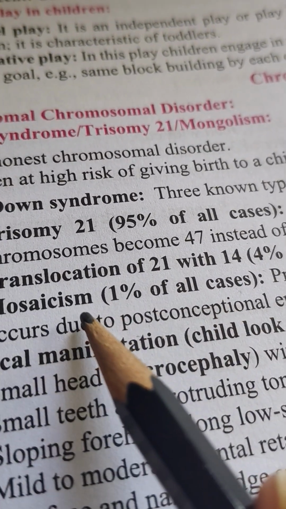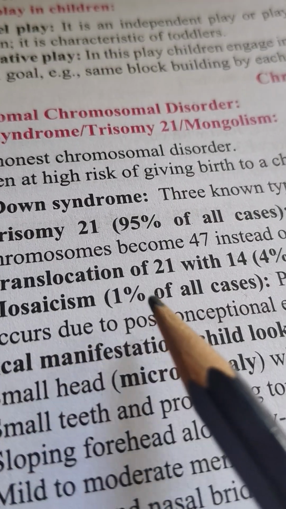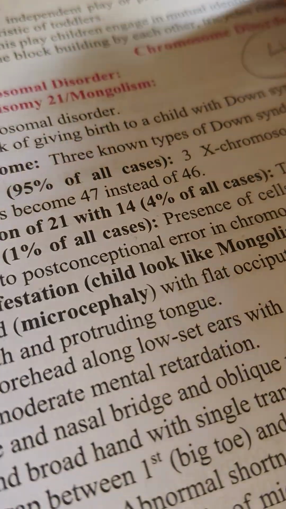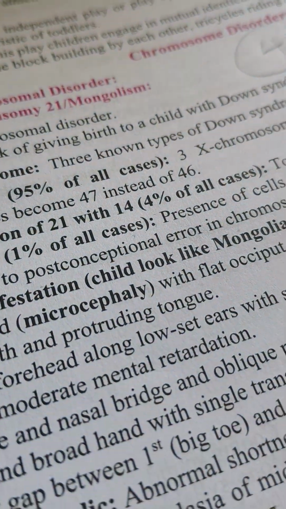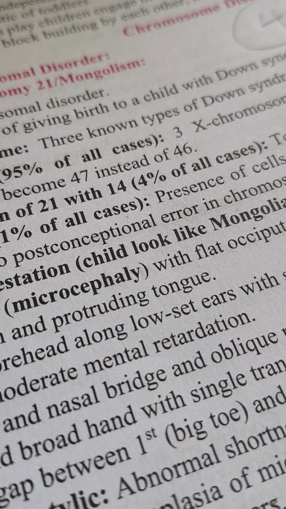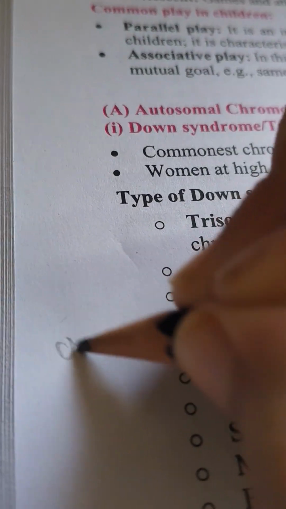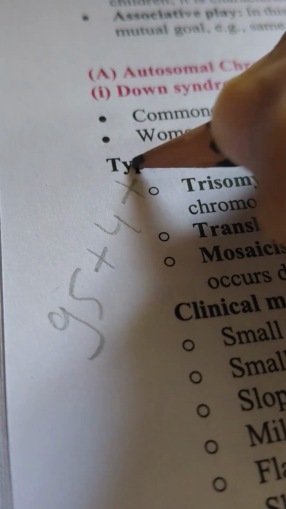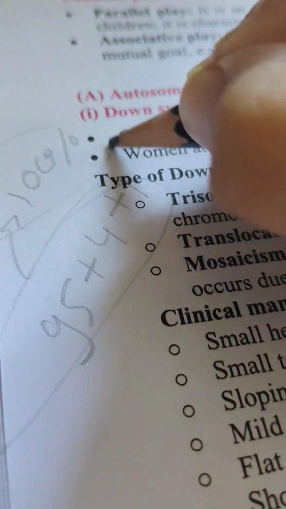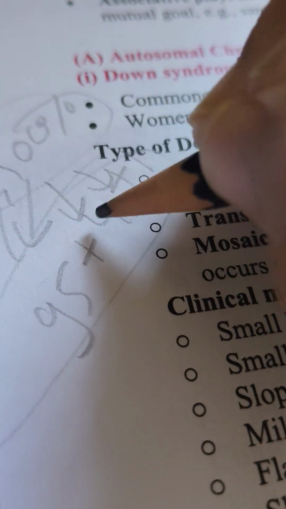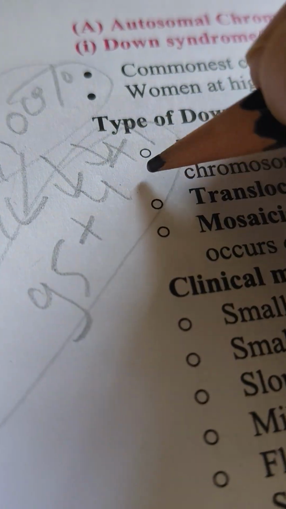Mosaicism is 1% of all cases. So there is 95% trisomy 21, 4% translocation of 21 with 14, and 1% mosaicism. 95% plus 4% plus 1% makes a total of 100%. So 100% of Down syndrome can be divided into 3 categories. There are 3 types of Down syndrome.